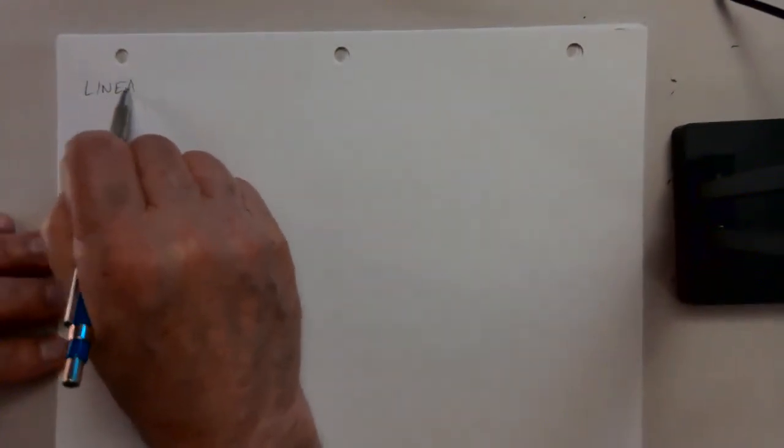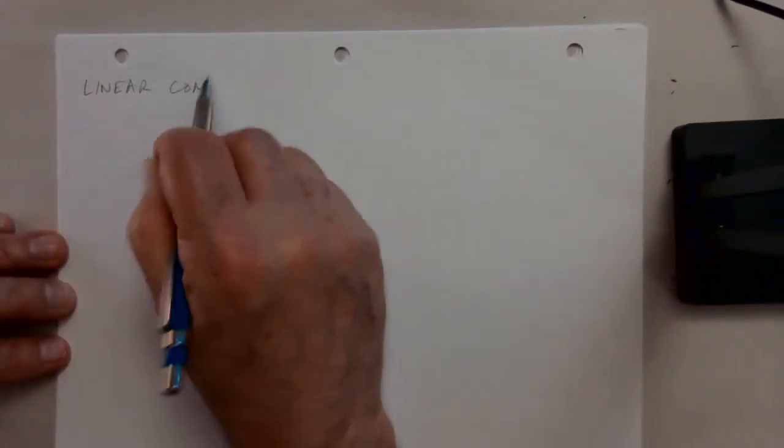Let's go back to our fundamental theorem about linear congruences.